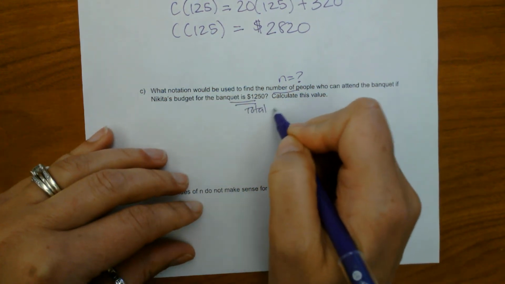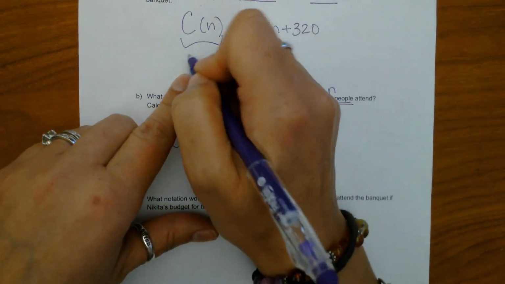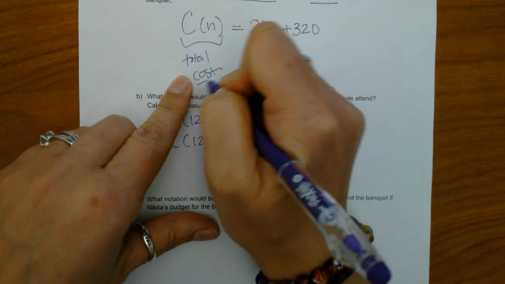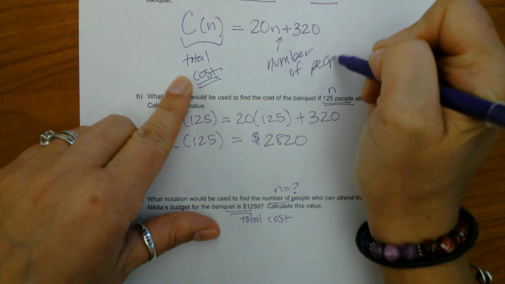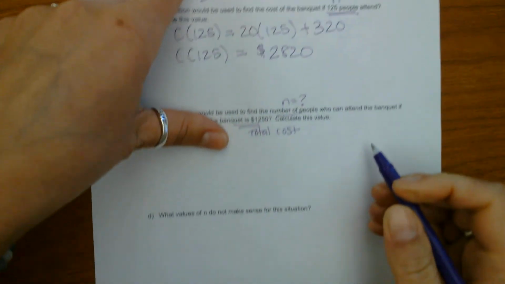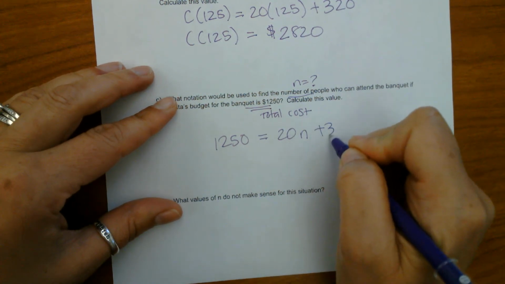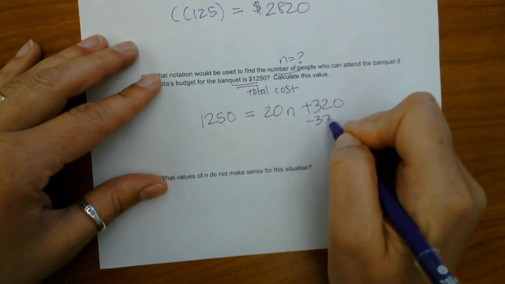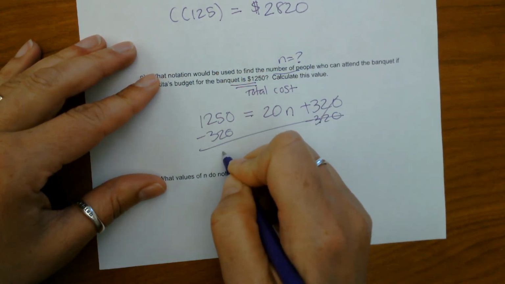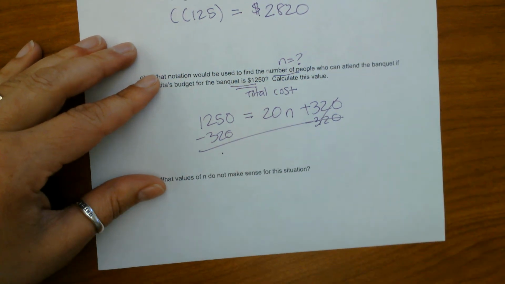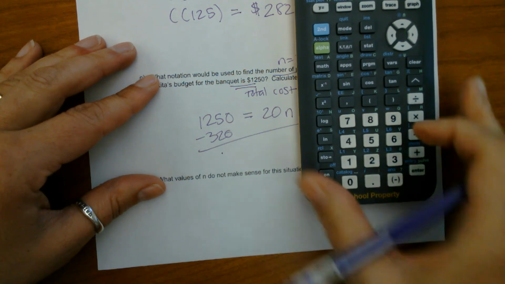So here we have total cost. Total cost is this whole entire side. This is total cost. And remember, this is number of people. So we're going to take out the total cost, 250, and we need to solve for the N. Subtract 320, and we get, oh, I just solved this so quickly. 1250 minus 320 is 930.